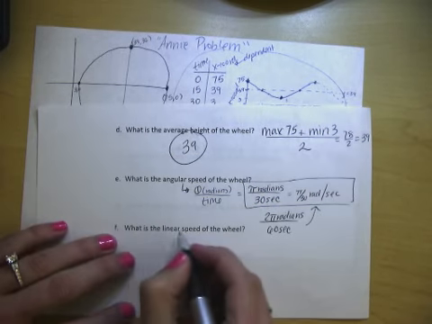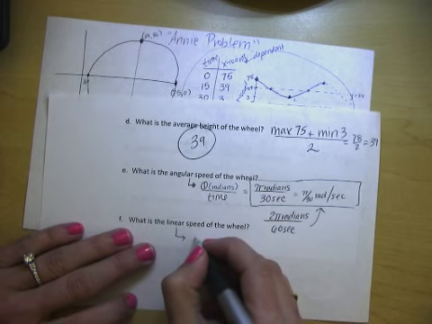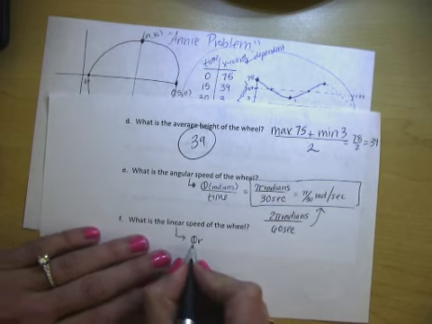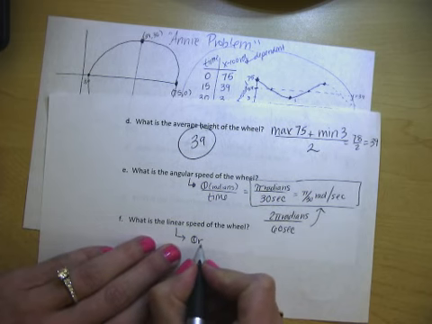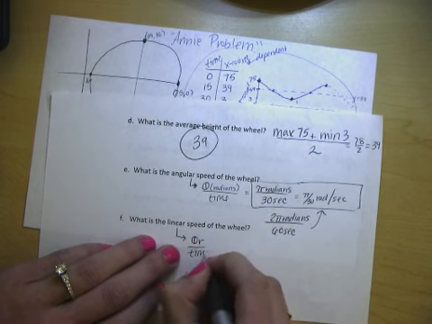Linear speed. This is the same idea, but this time it's the distance she travels. The distance along a circle is theta times r, the arc length, right? So if she traveled 3 radians and the radius was 4 feet, then she traveled 12 feet over time.